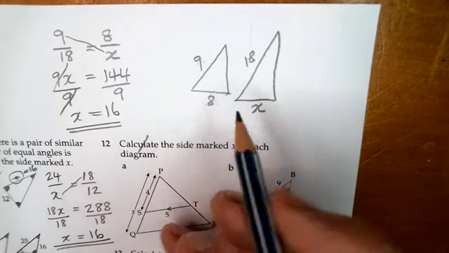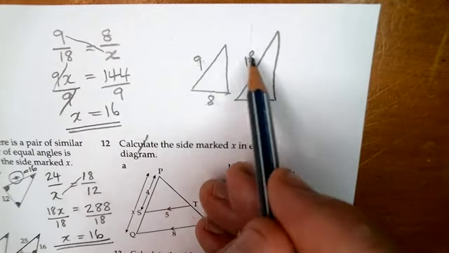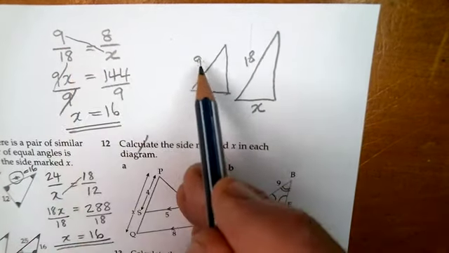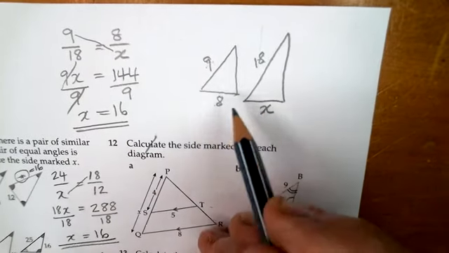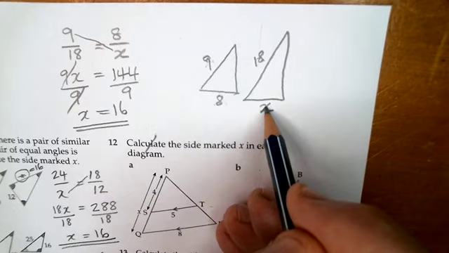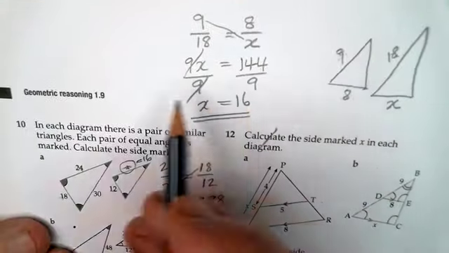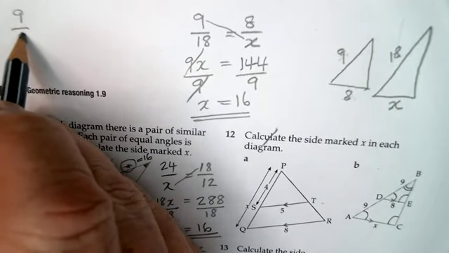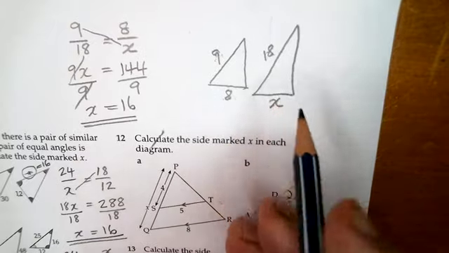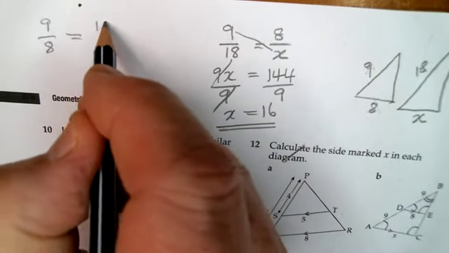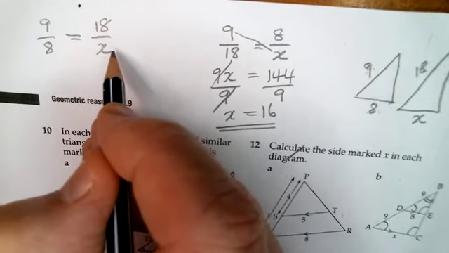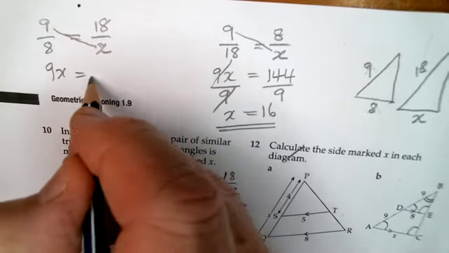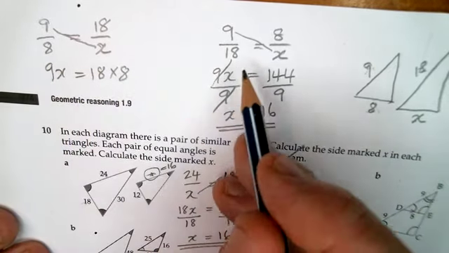The other way you could have done that, rather than going 9 is to 18 as 8 is to x, you could have gone 9 is to 8 as 18 is to x. Let's just do that version. So I've got 9 is to 8 as 18 is to x. Cross multiply. 9 times x, and you can see immediately what's about to happen. 9x is equal to 18 times 8, which is exactly what we had over here.